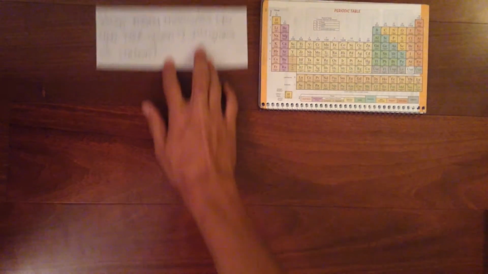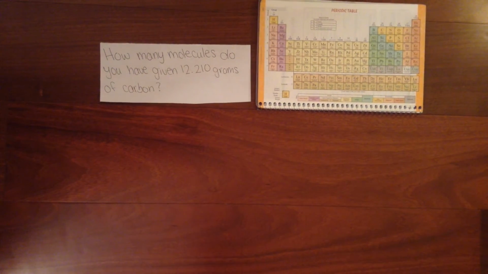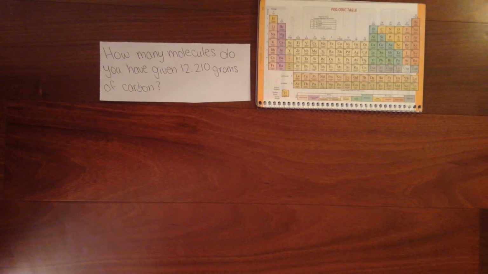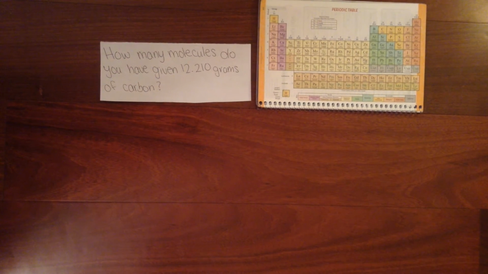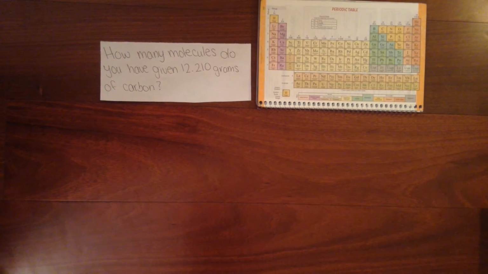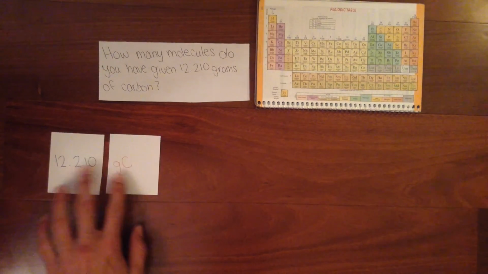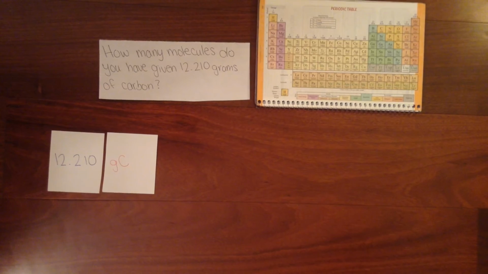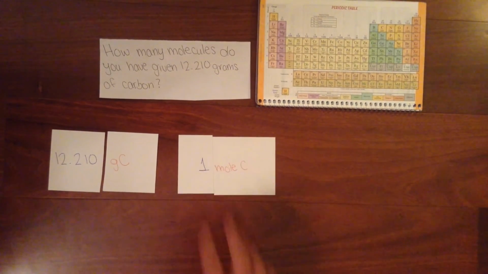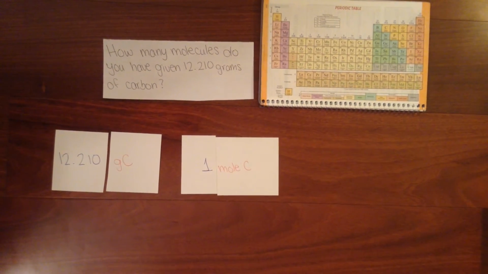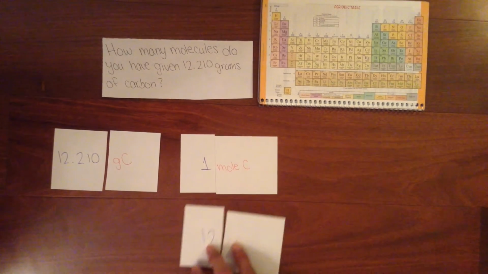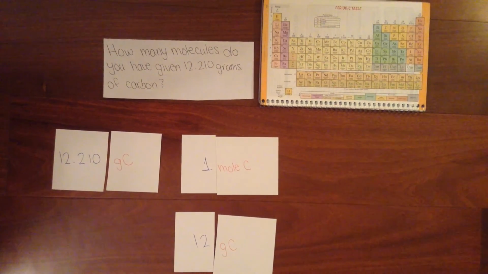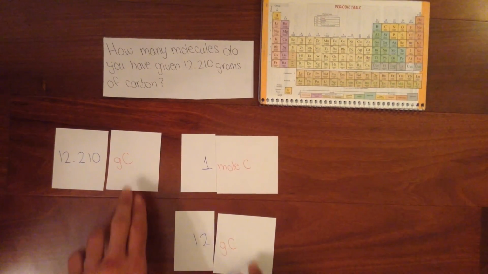The question is, how many molecules do you have given 12.210 grams of carbon? To begin, we start with 12.210 grams of carbon and multiply it by 1 mole. Then we divide that by 12 grams of carbon in order to get rid of the grams of carbon.